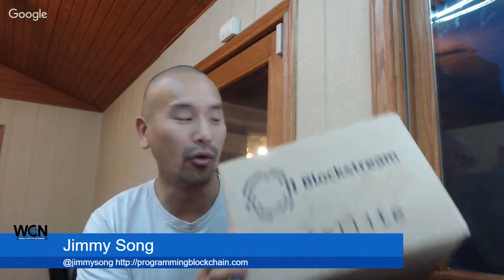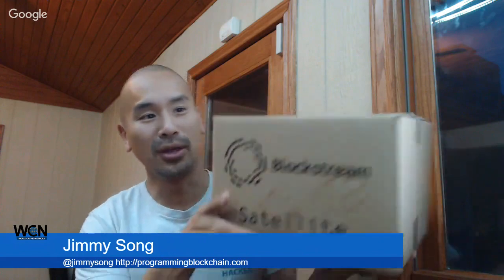Let's see, it was like 3 weeks ago, except I had to go to Paris and do the programming blockchain seminar and all this other stuff. So I actually haven't really opened this part. There's an additional box with the actual satellite dish, but this contains all of the components that you need in order to hook up the dish to a computer. So anyway, I wanted to take some time to open it and see what the hell's inside and go through that. All right, so here's the box.